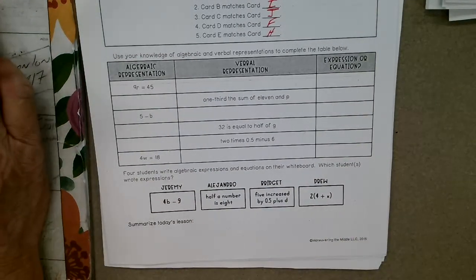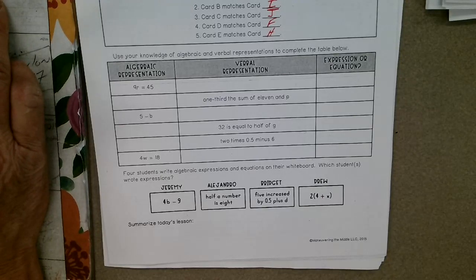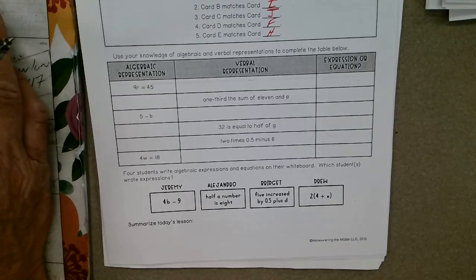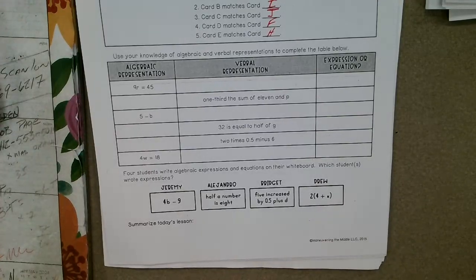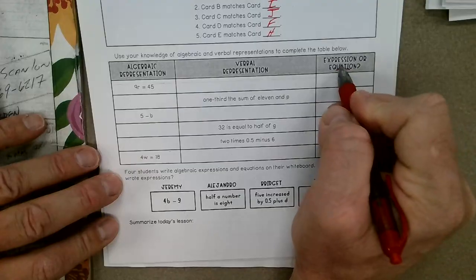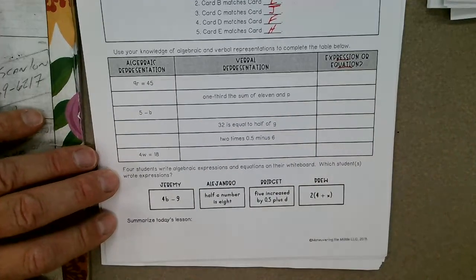Okay, I hope you're feeling okay. We're going to continue on down here. All right, so we're going to write some verbal, and then we're going to write an equation or expression, right? And the difference between these two I will explain in just a minute, right?